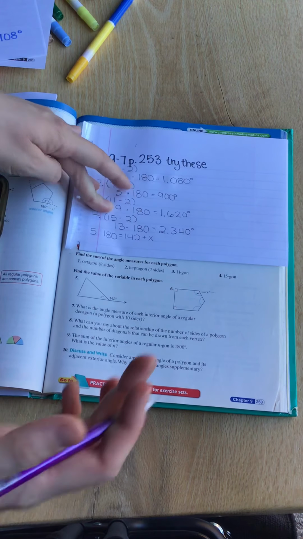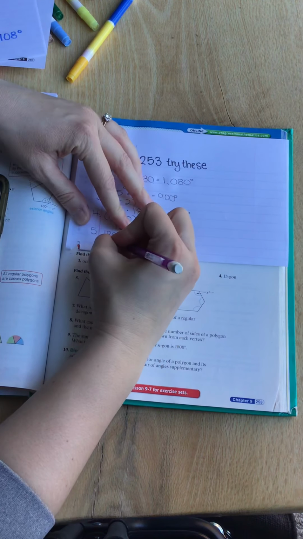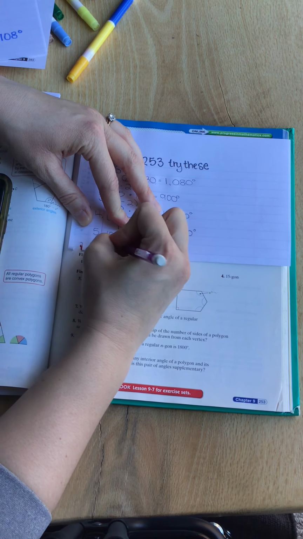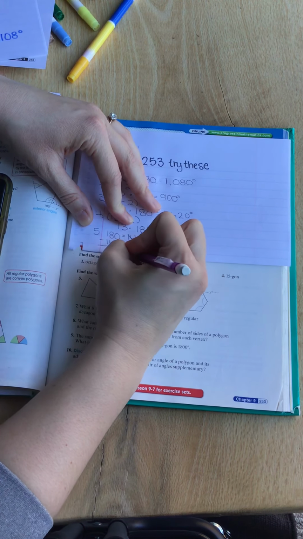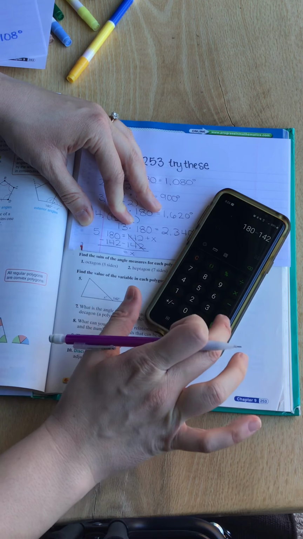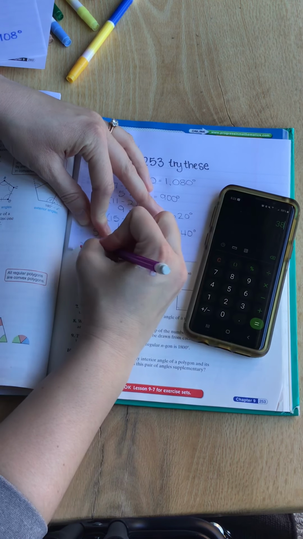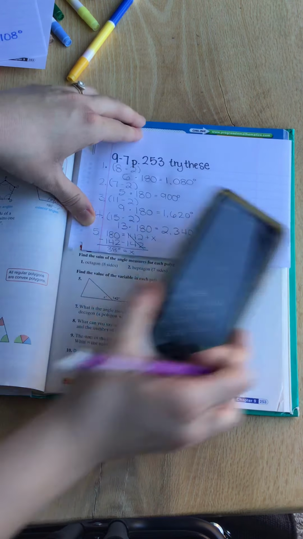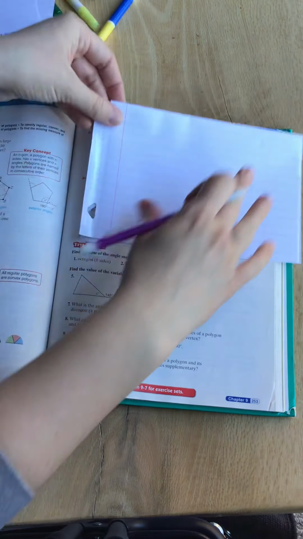Now we get to isolate the unknown. So I'm going to subtract 142 from one side. If I do it to one side, I do it to the other. This cancels out. My x comes down. Calculator, 180 minus 142 is equal to 38. So x is equal to 38 degrees. Beautiful. All right, we're going to keep going.